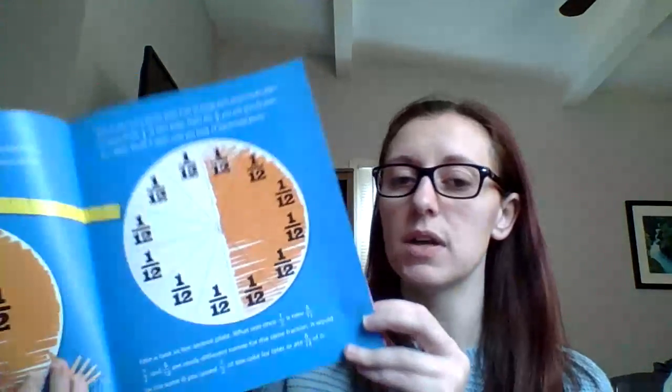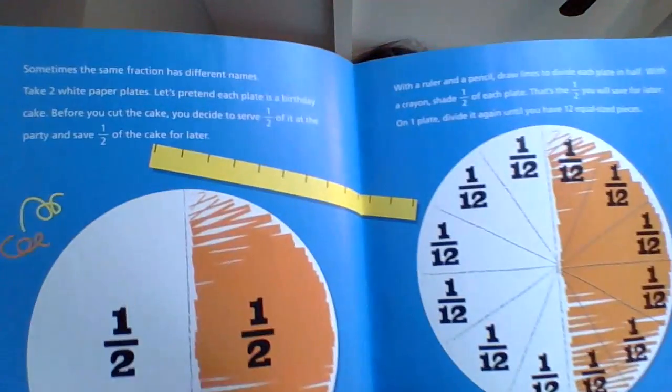On plate 1, divide it again until you have 12 equal pieces. Take a look at the second plate. What was once 1/2 is now 6/12. 6/12 and 1/2 are really different names for the same fraction. It would be the same if you saved 1/2 of the cake for later or ate 6/12 of it. Again, this is a much, much more complicated task than what we are supposed to do. So it just keeps getting more complicated.